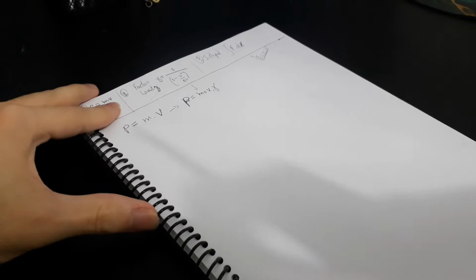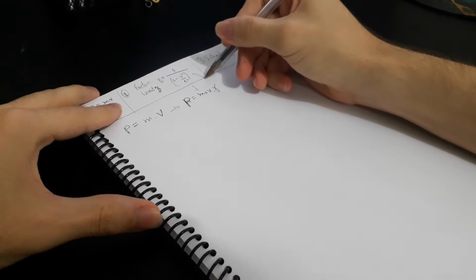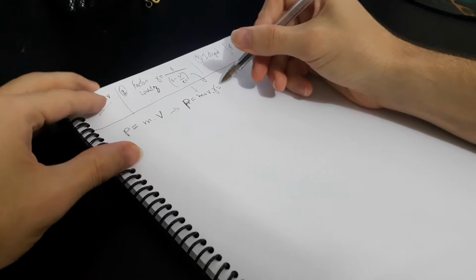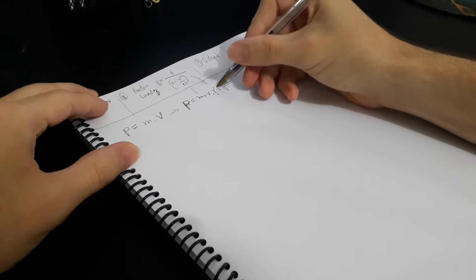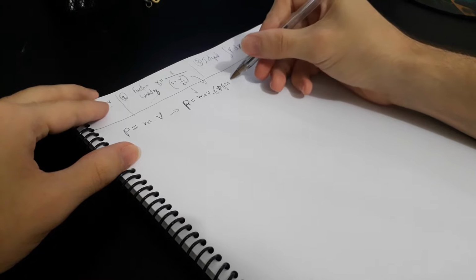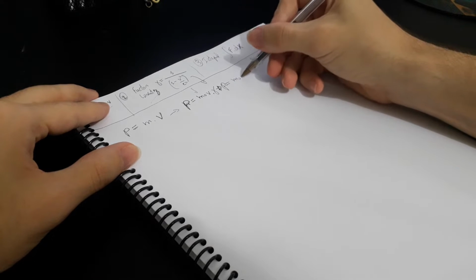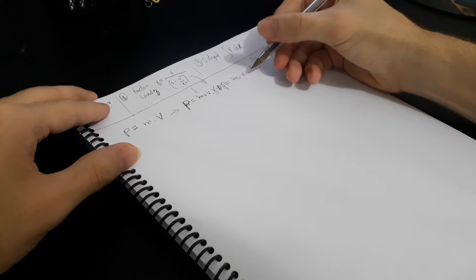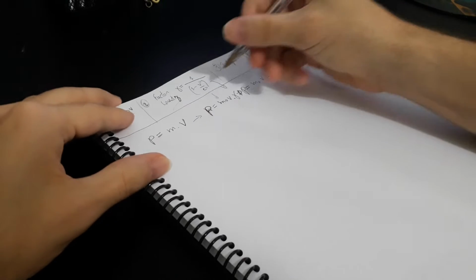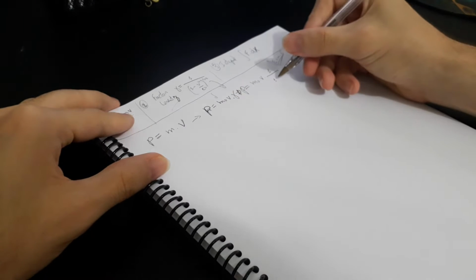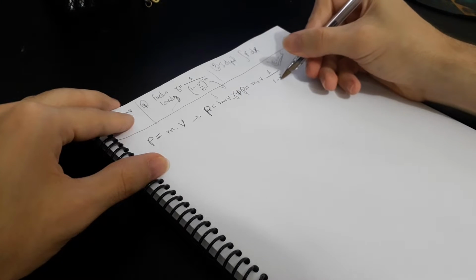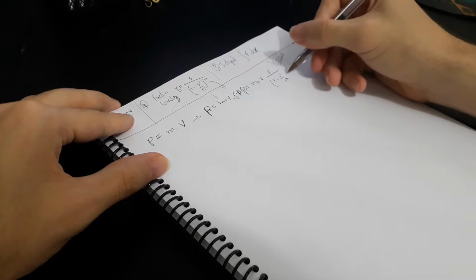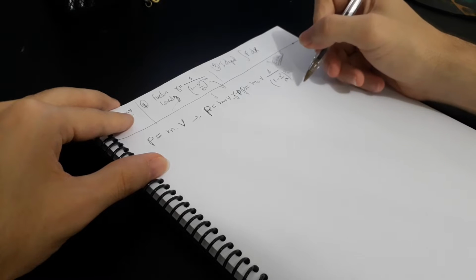So I will just make a substitution here. And the linear momentum is m0 times v times 1 over 1 minus v squared over c squared, raised to 1/2. Okay.